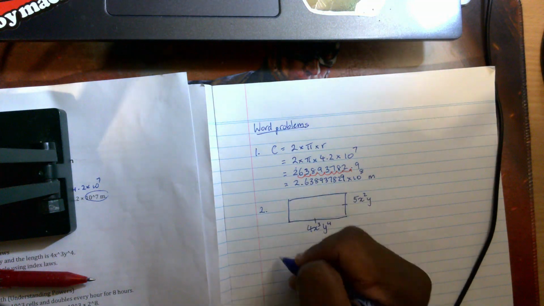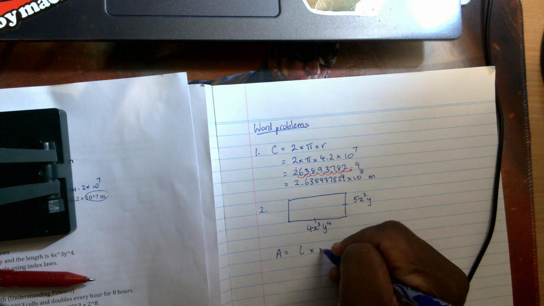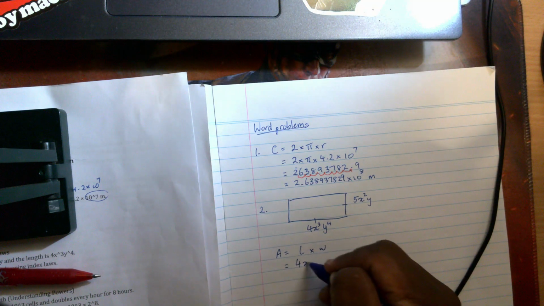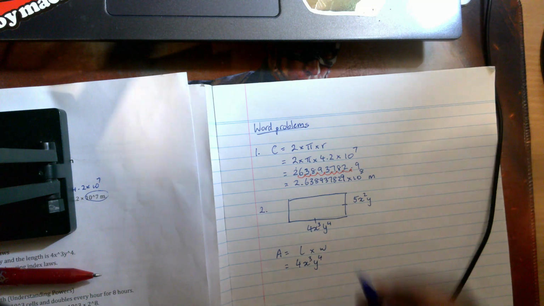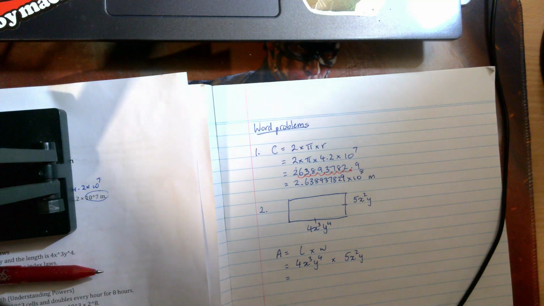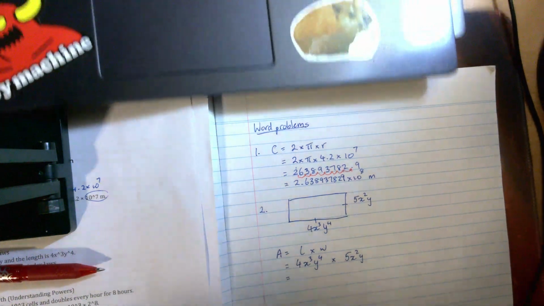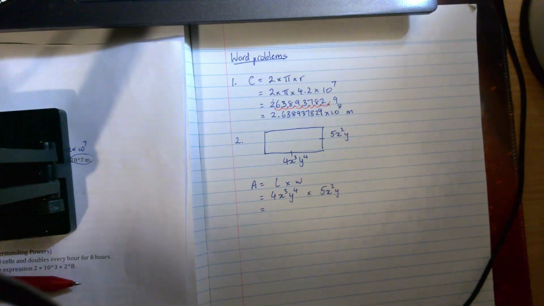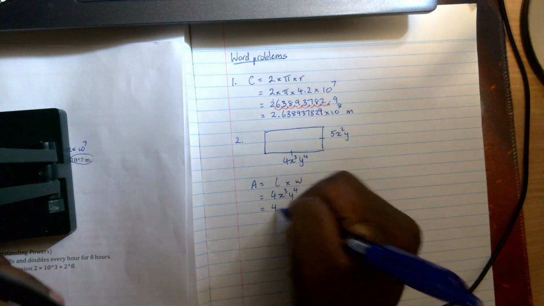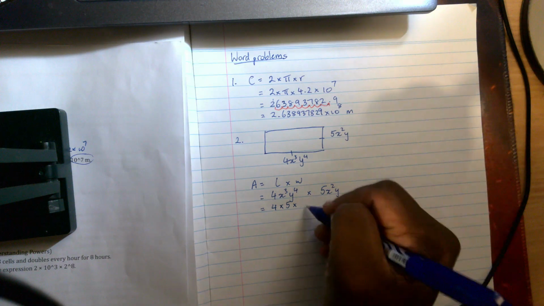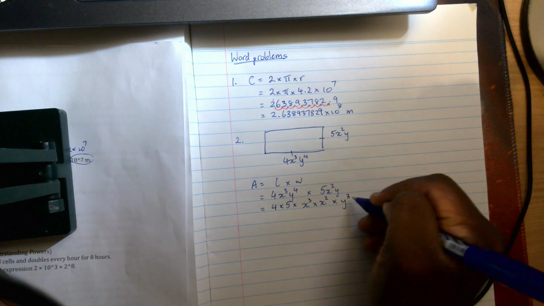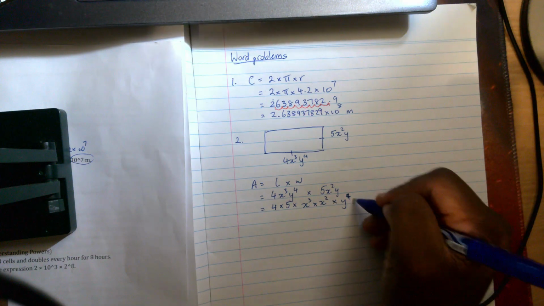Now we know the area of a rectangle is length times the width. So our length is 4x cubed y to the 4th times our width 5x squared y. Now when we multiply, we're going to collect or group like terms to make it easier. So 4 times 5 are like terms, x cubed times x squared, and then y to the 4th times y.